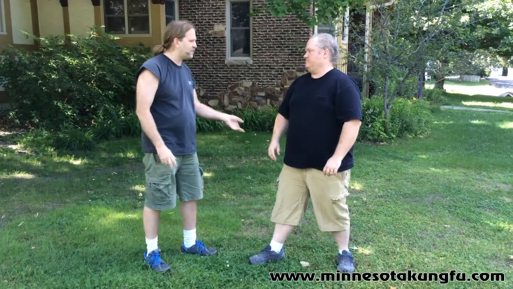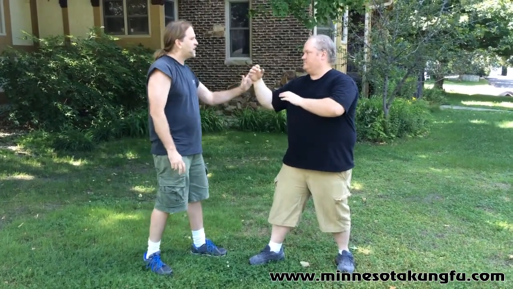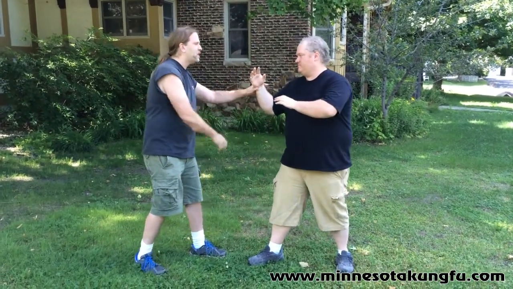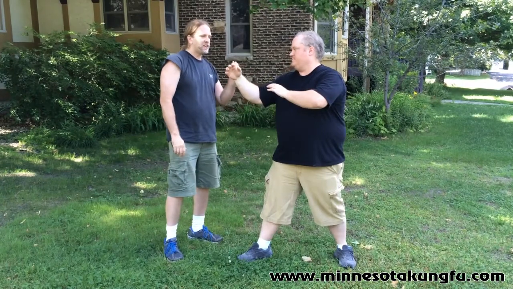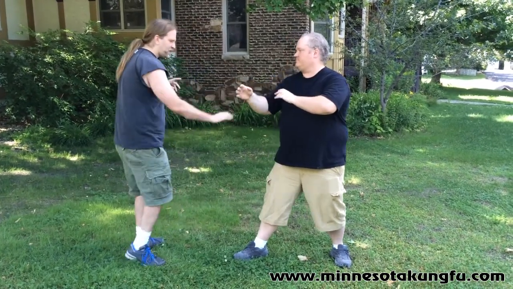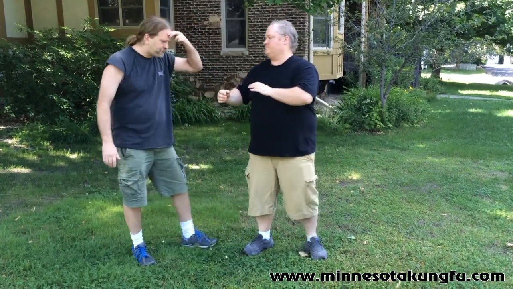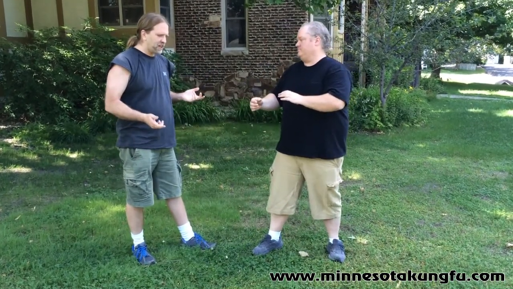The third one we're talking about is deflection. Basically, deflection is me just bumping it offline. Rather than the soft redirection, it's similar, but has a little bit more force. Where I'm just slapping it, or if he's kicking, I might just be bumping it a little bit to move offline. So that'd be a deflection.